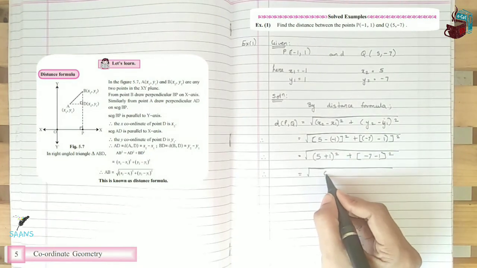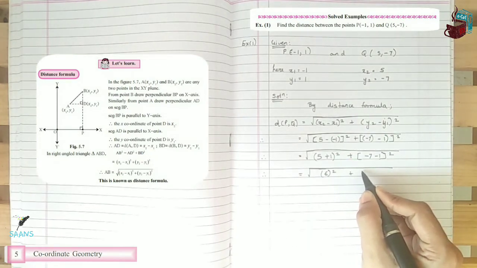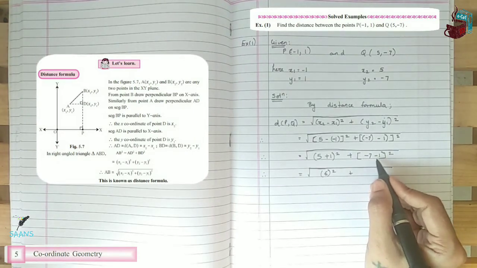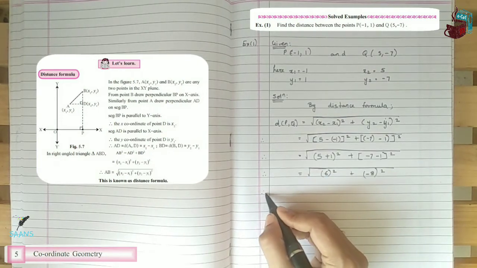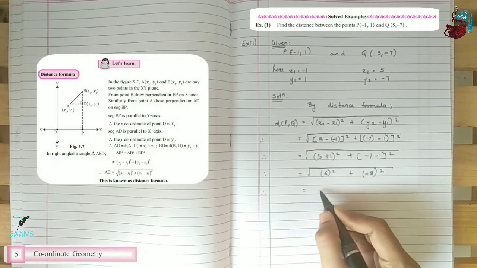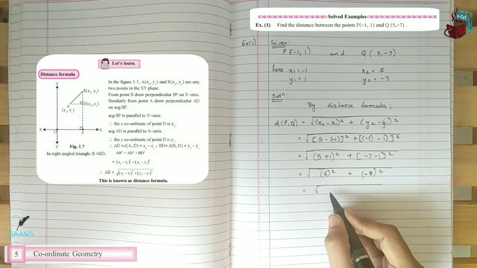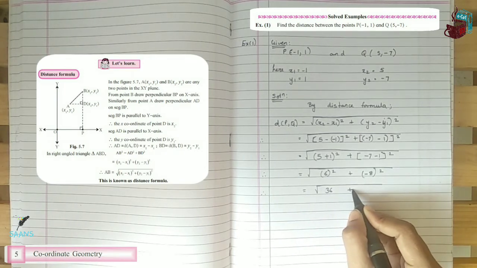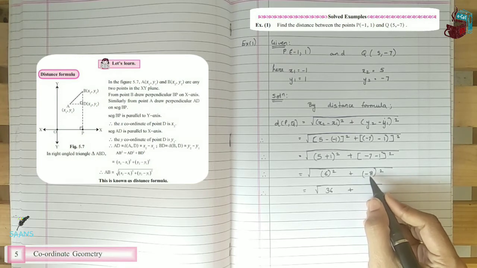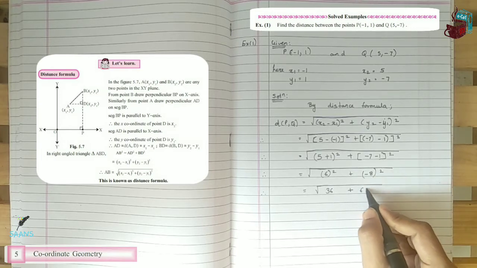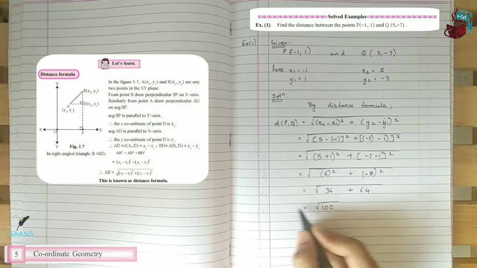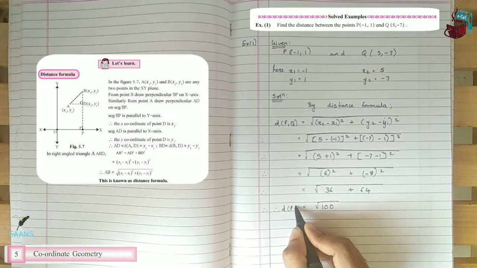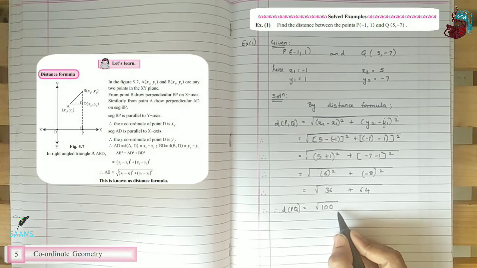Now 5 plus 1 is 6, the whole square, plus minus 8, the whole square. Minus minus is plus, so that is 6 sixes are 36 plus 8 eights are 64. The square of any number, be it positive or negative, is always a positive number. You add both of them, it will give you 100. Therefore distance PQ is equal to under root 100.